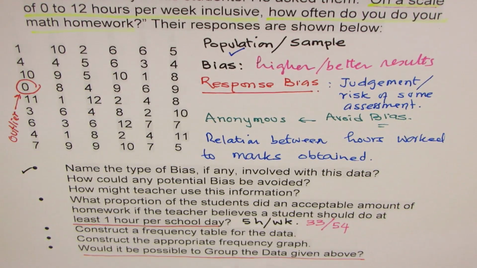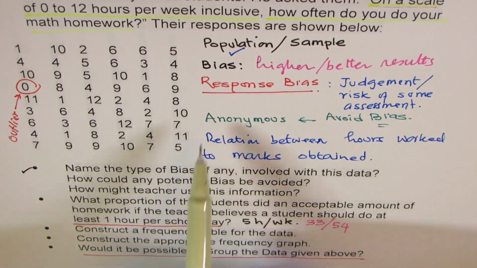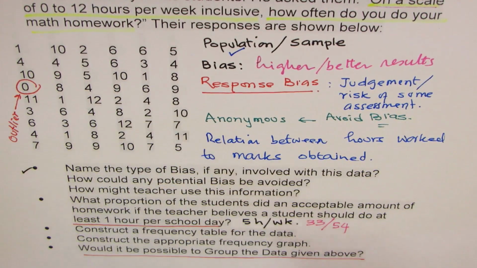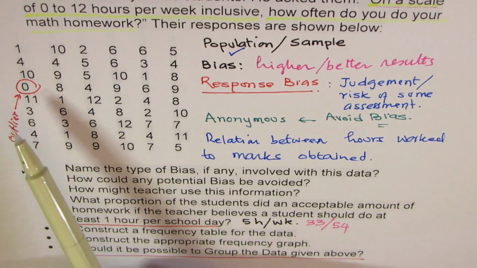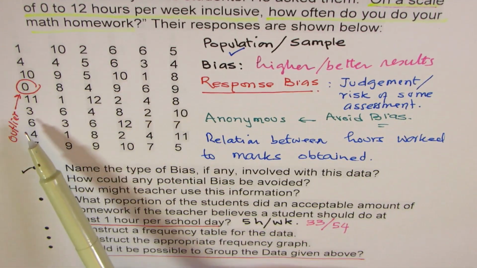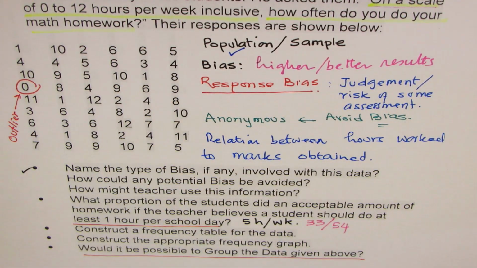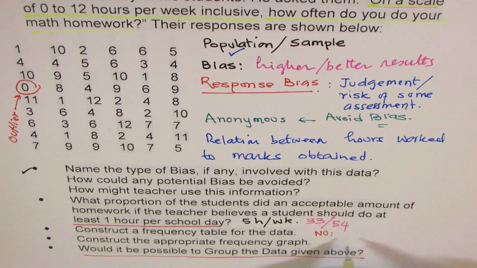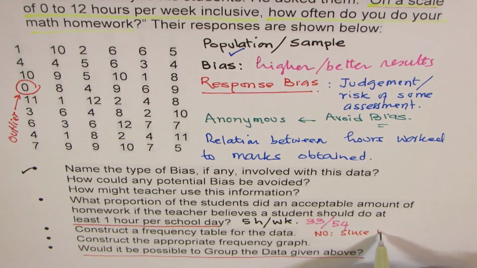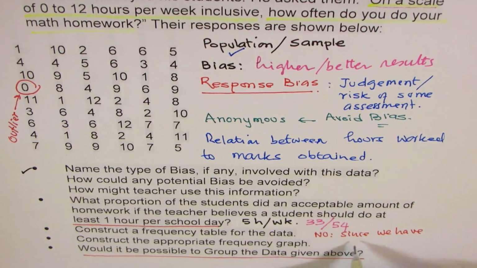Well, the question here is very clear. Can you rearrange it in intervals and then figure it out? Well, some of you might think that of course we can. Let's say 0 to 3 and 4 to 6, or minus 0.5 to 3.5. Make it kind of continuous, take intervals and do it. But remember one thing, that if we have outliers, then we cannot have group data from this kind of data. So the answer is no, since we have outliers.